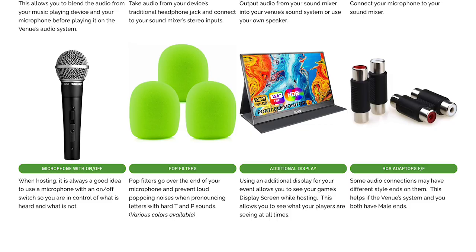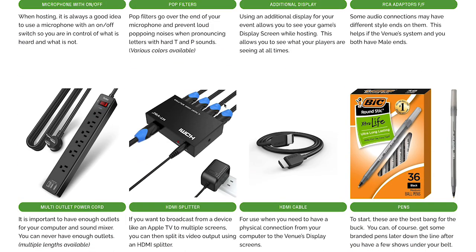We recommend sharing from this screen and only having your display screen on that, so that the only screen being shared is the one that has the display screen on it, and keeping your host control panel on your computer screen alone. That's just one way to make sure that your players aren't accidentally seeing the stuff that they don't need to see.